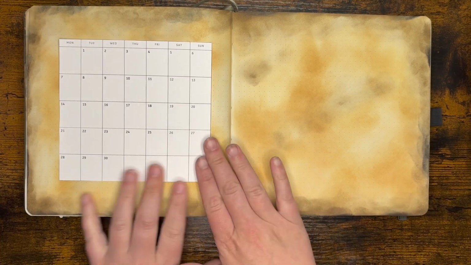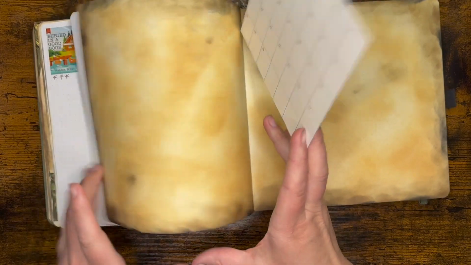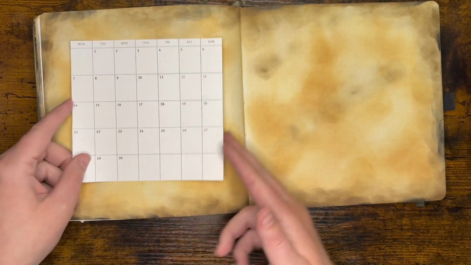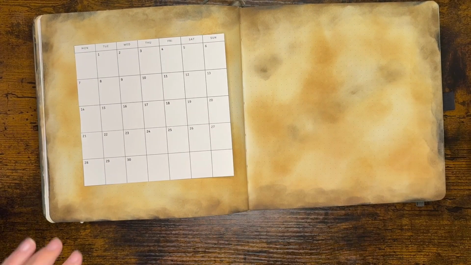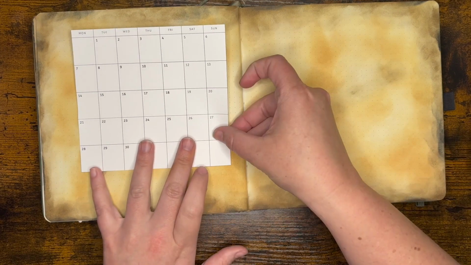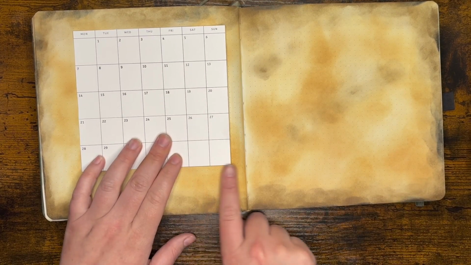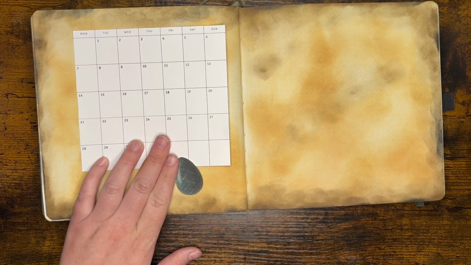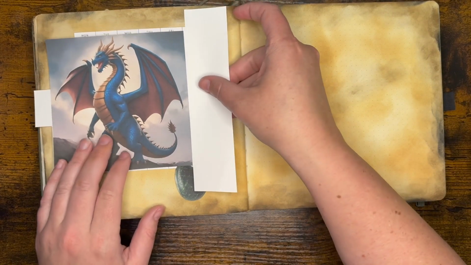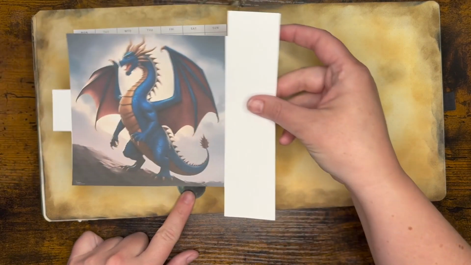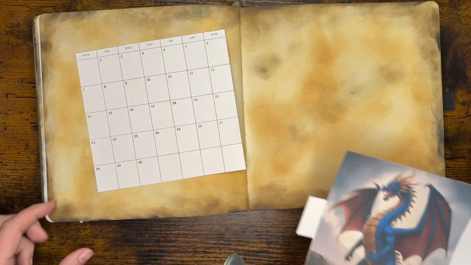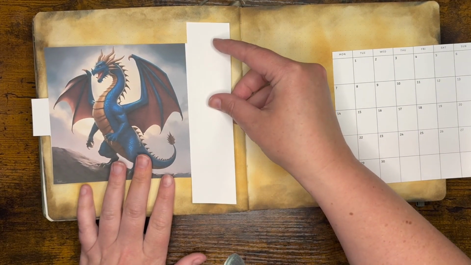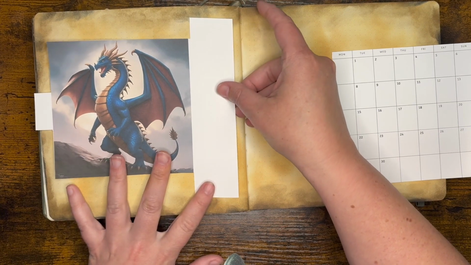This month I decided that I wanted to print out a calendar instead of just sketching the calendar in because I wanted to have just a little bit more room. I am going to give myself a little bit of space down at the bottom because I'm going to have some dragon eggs down here. And then I want this to end up pulling out from this side. So in order to do that, I have got to plan out when it's in. It's going to be here.